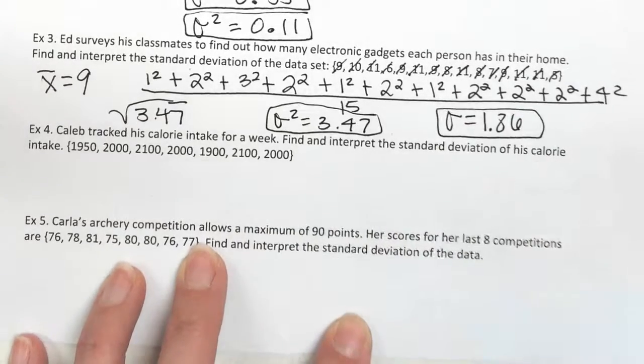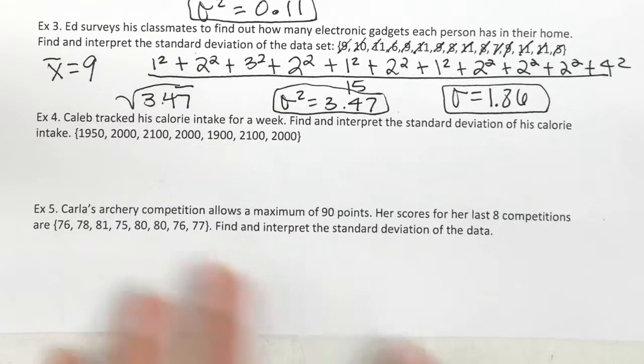Good job. Questions? No. Alright, for example 4 and 5, you're going to work them on your own. Do example 4 right now, and I'm going to call on one person to tell me all 3 answers. I'll need the mean, standard deviation, variance. If you get all 3 correct, you can draw out the box. Let me know if you need help.